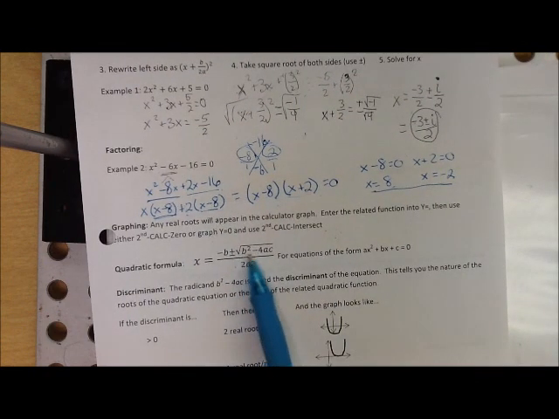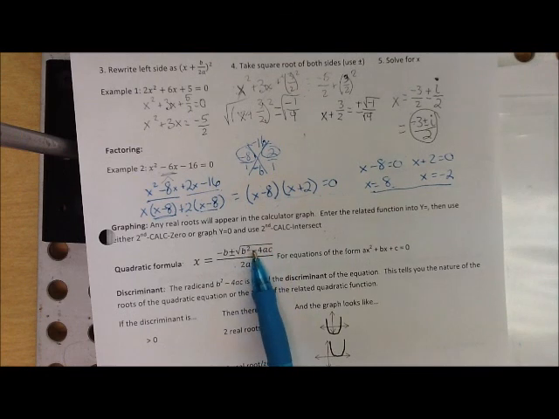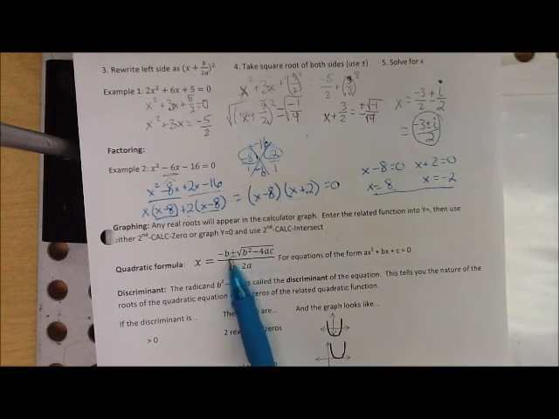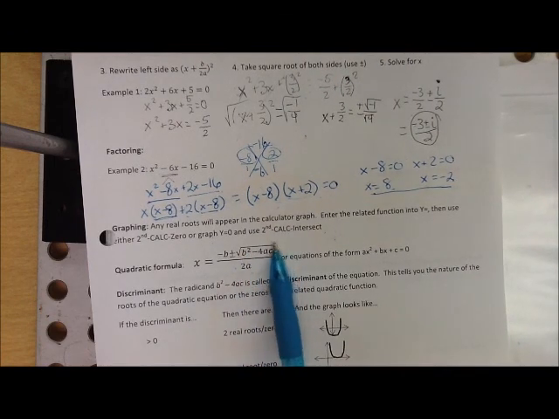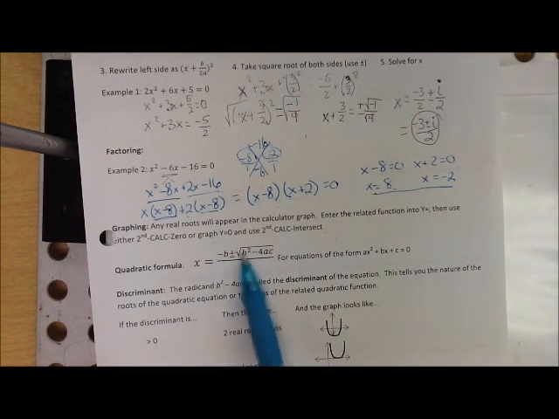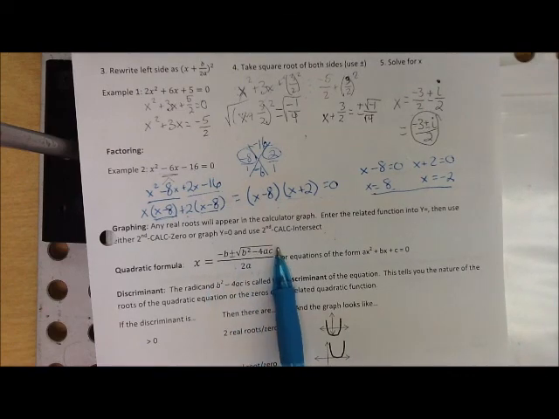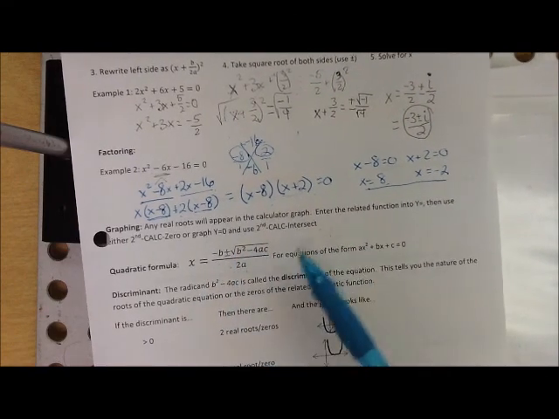What does that mean? It means if this part turns out to be negative, you're going to take the square root of a negative, you're going to have an imaginary answer. If it's positive, you take the square root of a positive, and since you're doing plus or minus, you're going to have two real values. If it's 0, square root of 0 is 0. Adding 0 and subtracting 0 are exactly the same, so you get just one root because it's actually a double root.